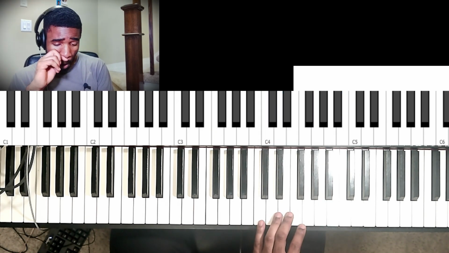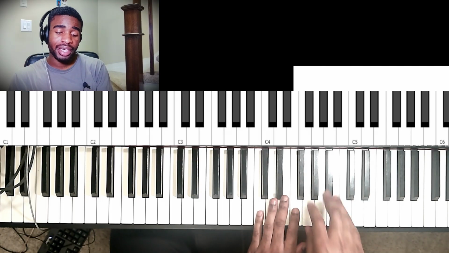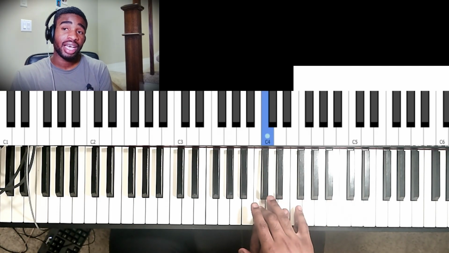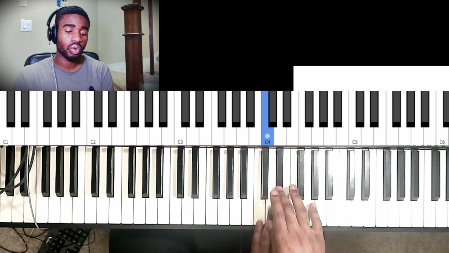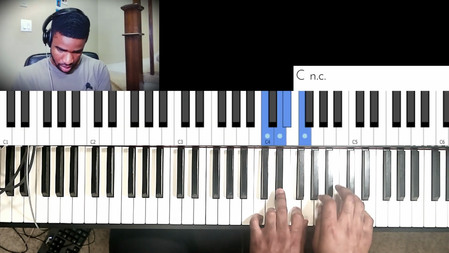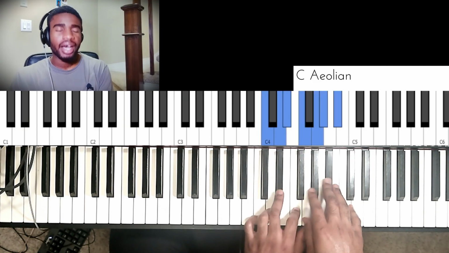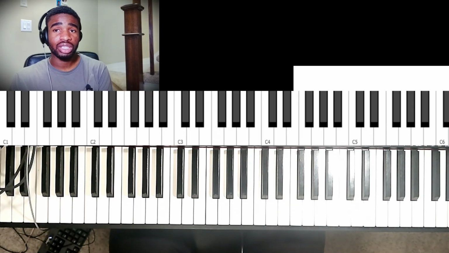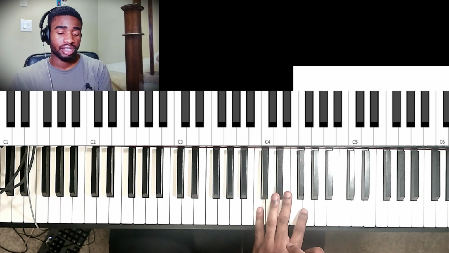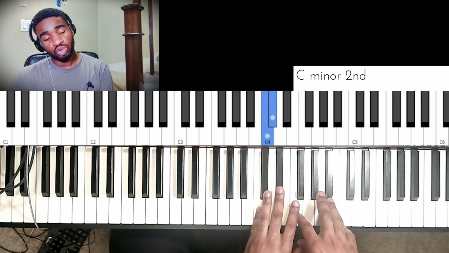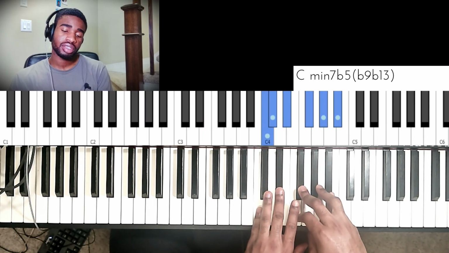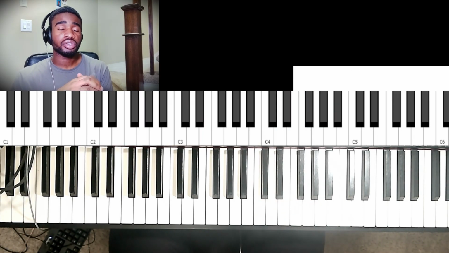And then to go to the Aeolian, you're going to treat this as the 6. So 6, 7, 1. So E flat. And then the Locrian, you're going to treat this as a 7. 7, 1, 2, 3, 4, 5, 6.